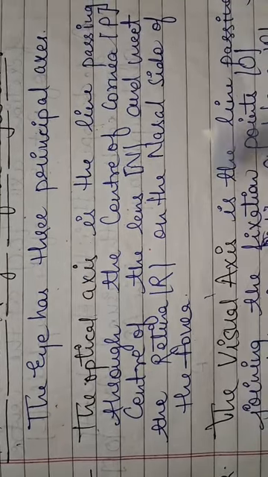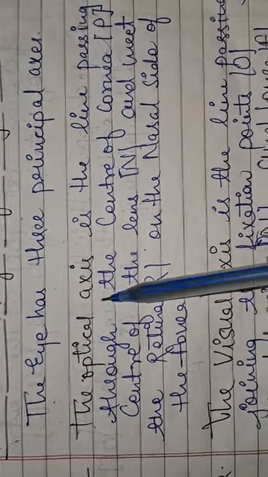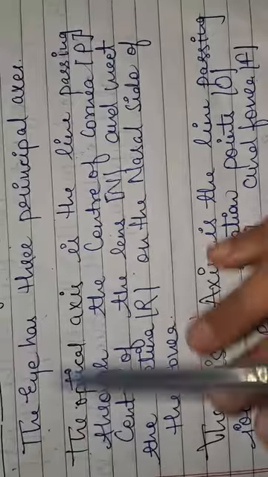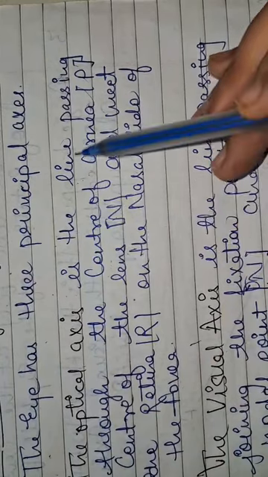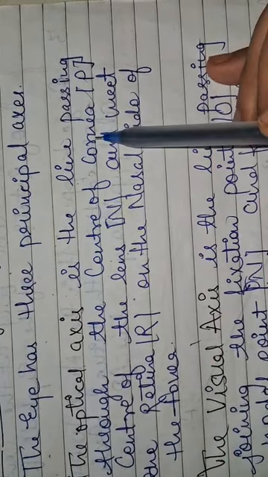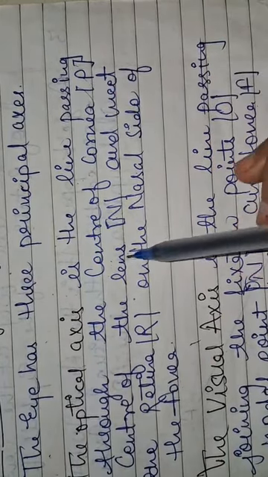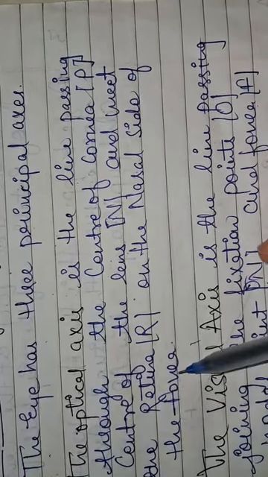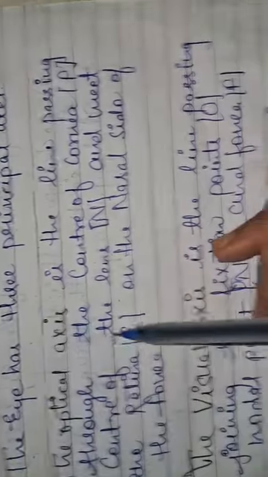Also discuss about the axis and angle of the eyeball. There are 3 principal axes of the eyeball: optical axis, visual axis and fixational axis. Firstly, we discuss about the optical axis. It is the line passing through the center of cornea P, center of lens N, and meets the retina on the nasal side of the fovea. This is called the optical axis.